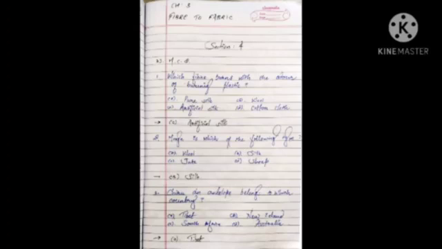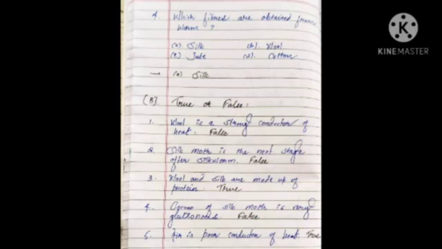Now chapter number 3, section A, MCQ. The first one is which fiber burns with the odor of burning plastic, and the answer is artificial. Odor मतलब की smell. Second one is Muga is which of the following type, and the answer is silk. Third one is Chiru antelope belongs to which country, and the answer is Tibet. Fourth one is which fibers are obtained from worm, and the answer is silk.